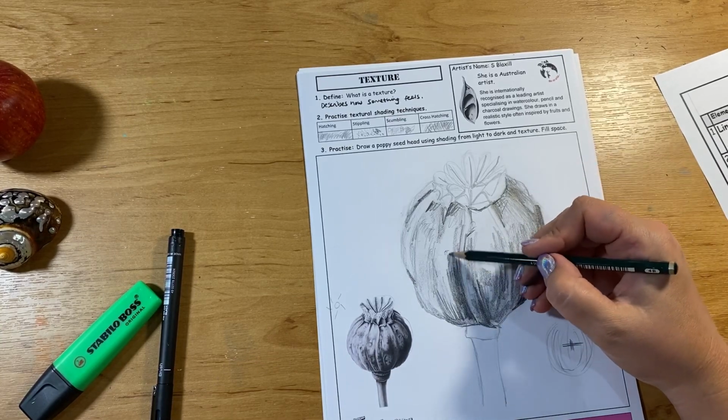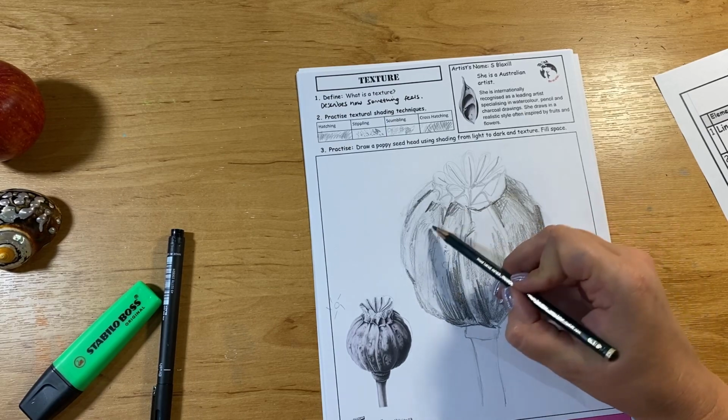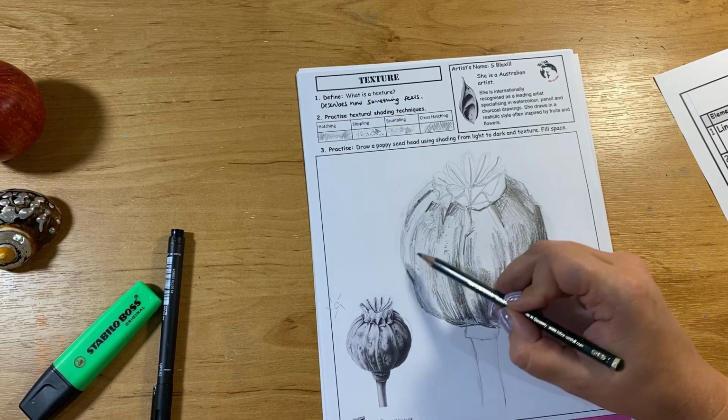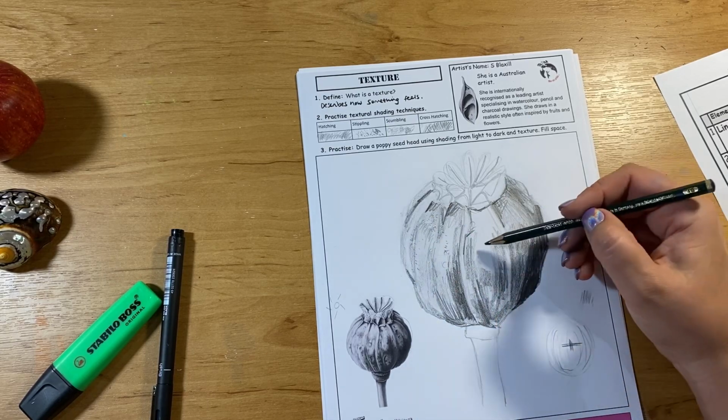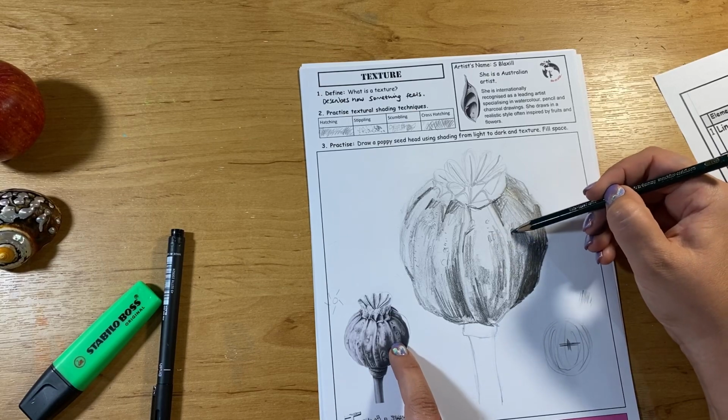Okay, next we're going to do some stippling. So that is when you are going to do some dots. So not everywhere, you've got to think where she has it on here.